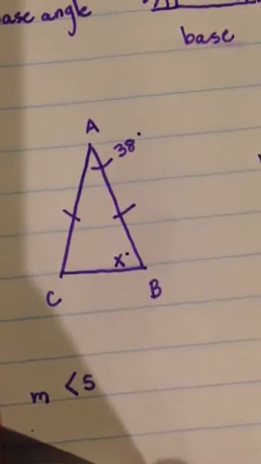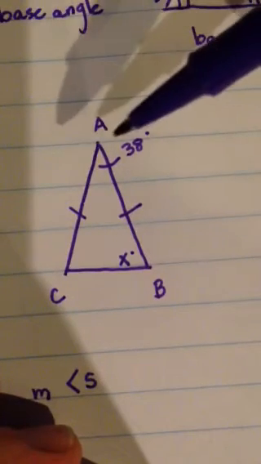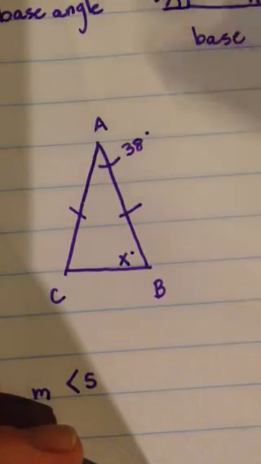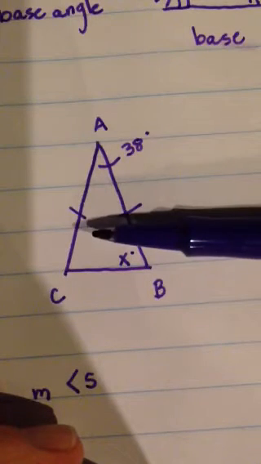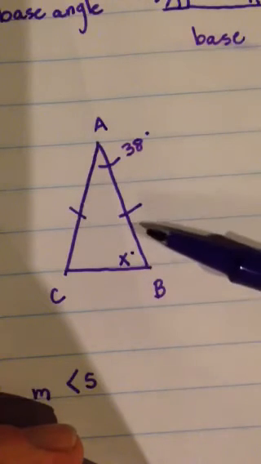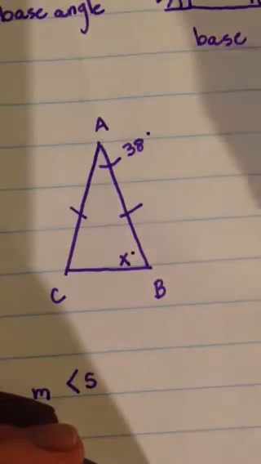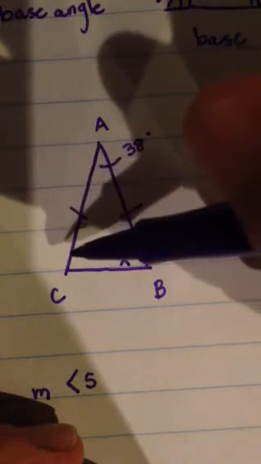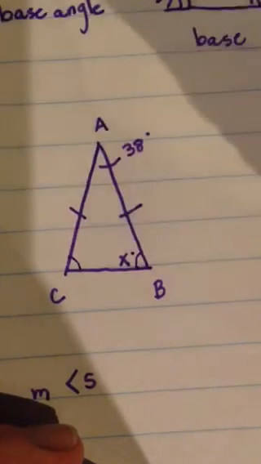All right, so let's look at this isosceles triangle. We have a vertex angle with a measure of 38 degrees. We have two congruent sides, 1, 2. I said two congruent angles, but y'all know me, I meant two congruent sides. Now of course that tells us that we also have two congruent angles, one right here and one right here. Now they want us to find the measure of angle C. Angle C is right there.